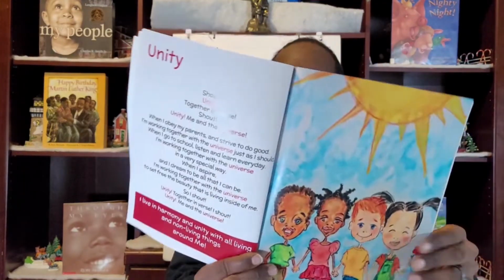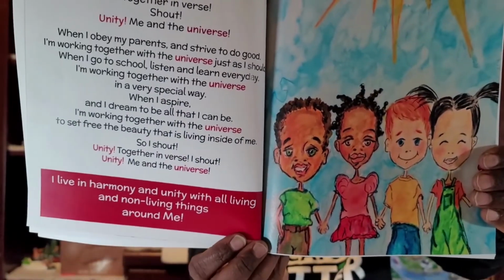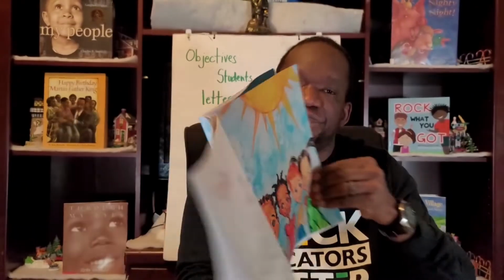I live in harmony and unity with all living and non-living things around me. Abound. We need abundant love to lift us, free us, keep us, revive us. I have abundant love. We need abundant peace to calm us, clear us, balance us, contain us. I have abundant peace. We need abundant joy to enliven us, expand us, propel us, fulfill us.